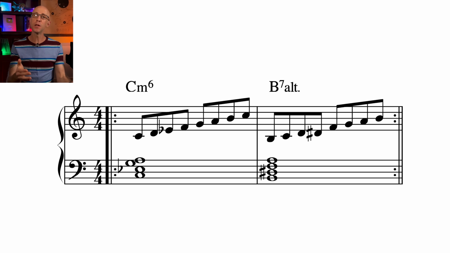The altered scale is the 7th mode of the melodic minor. So if we start the melodic minor on the 7th degree, we get an altered scale. So in step 1, let's play the melodic minor and then the related altered scale.